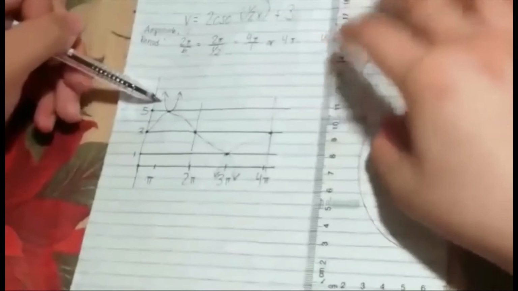We drew this symbol so that we can know the graph is cosecant. So, this is how we solve the trigonometric function of cosecant. I hope that you understand it.